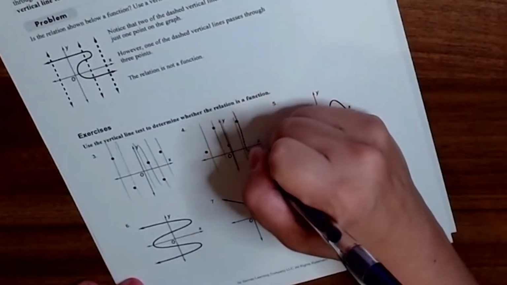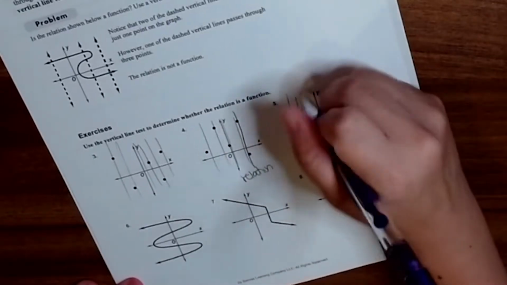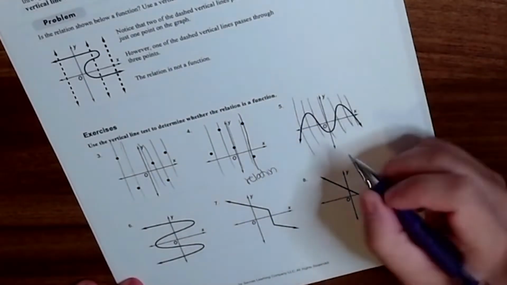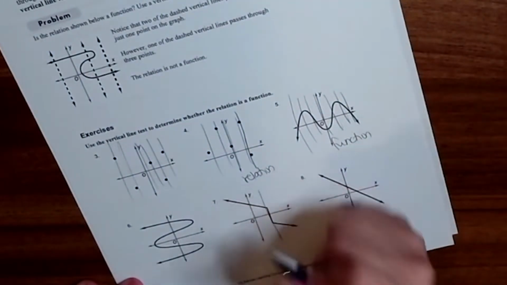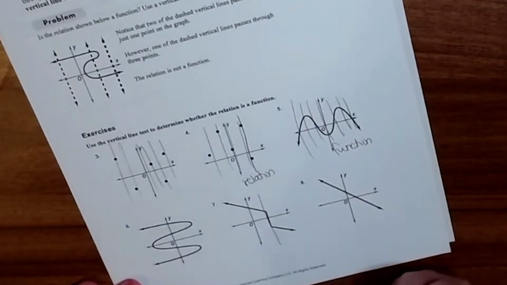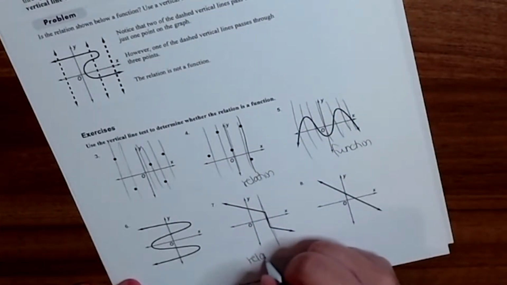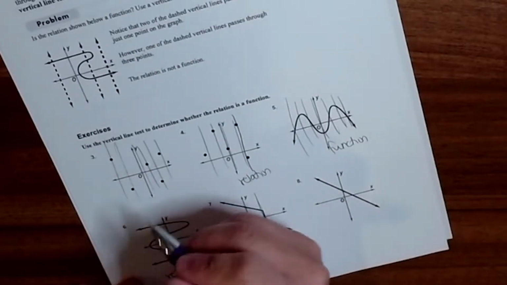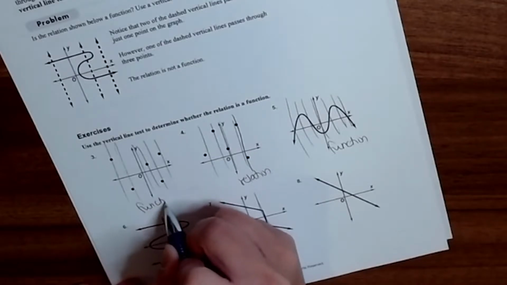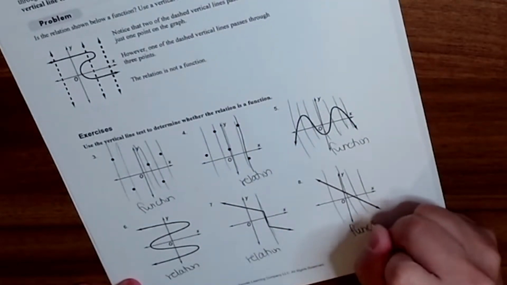So here, if I draw a straight line here, this is a relation. This is a function because I can draw all the way through. So this is a function. So here, that's a little, it's basically a relation. This is an obvious relation. This is a function. And here, all the way through, that's a function as well.